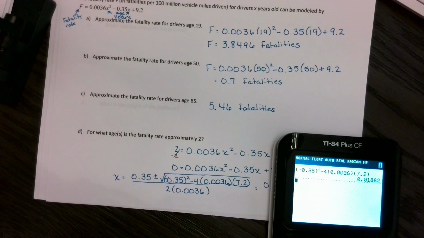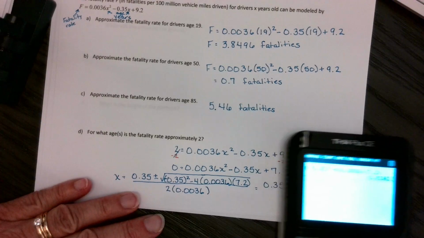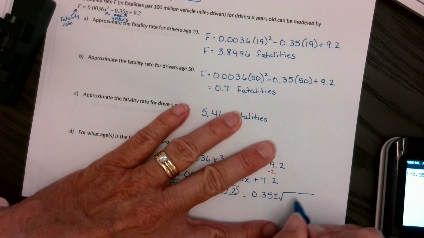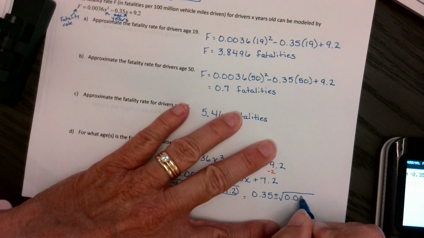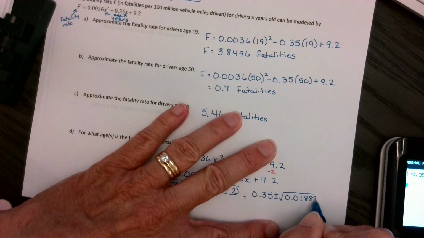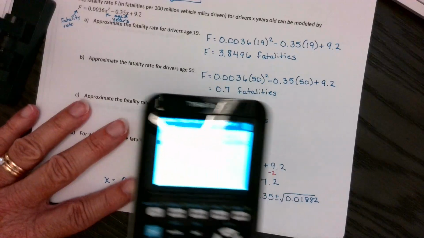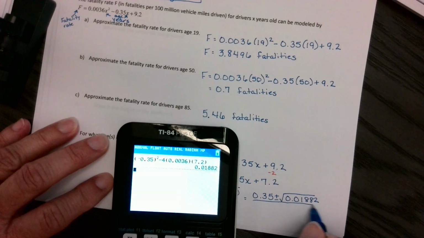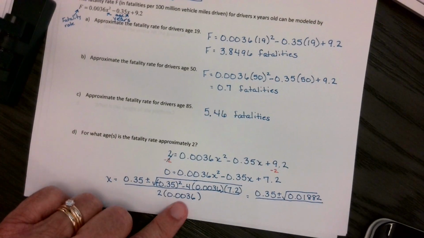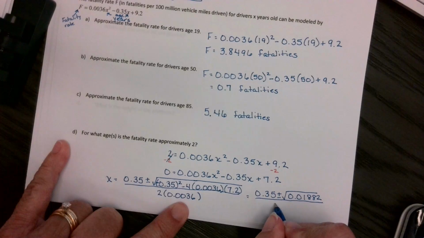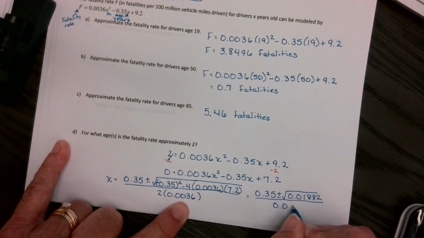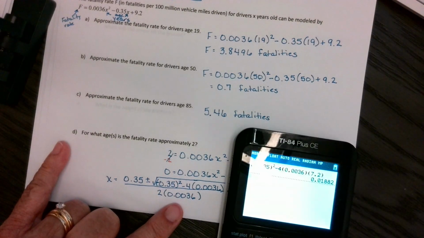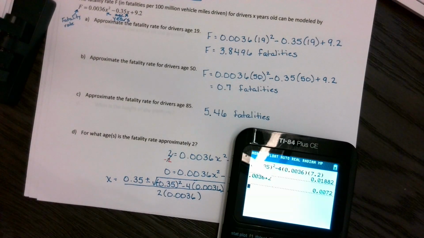And underneath that radical, I'm going to get that decimal. I'm not going to round it. 0.01882, because that's what I had underneath that radical, all over 2 times this, which gives us 0.0072. Okay, 0.0036 times 2, that gives us that.